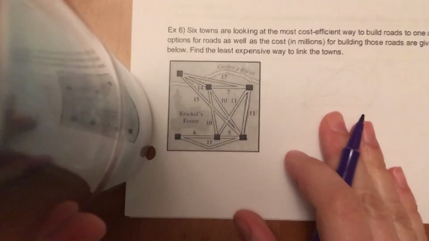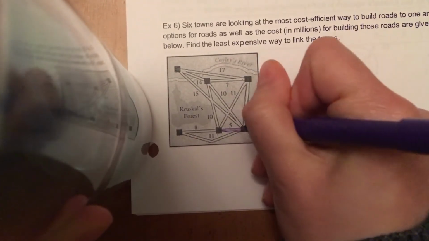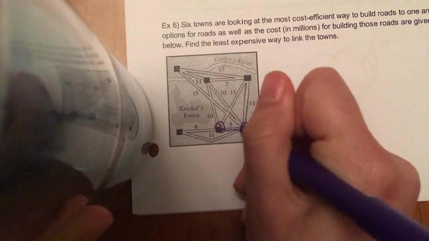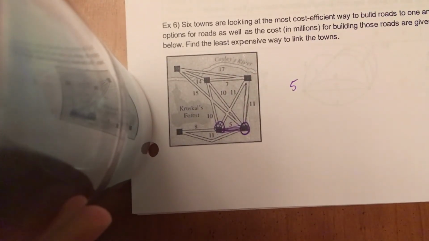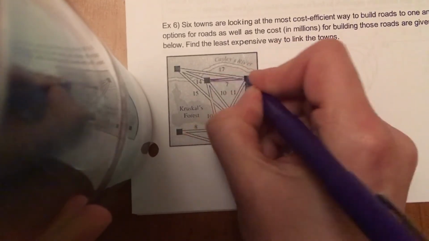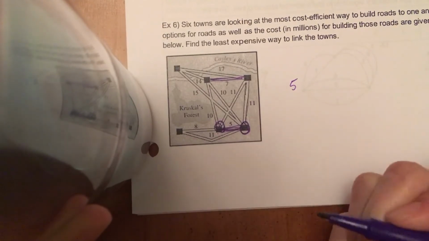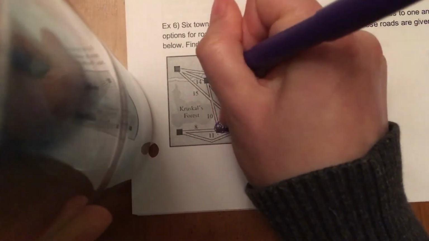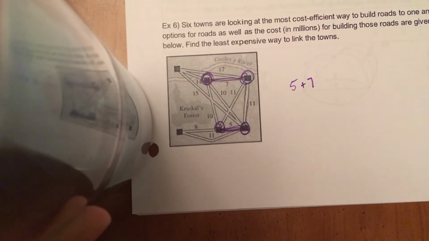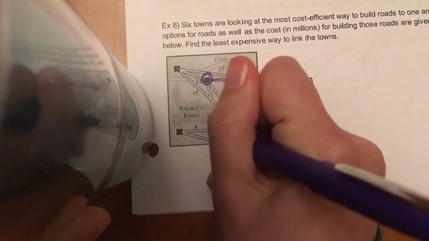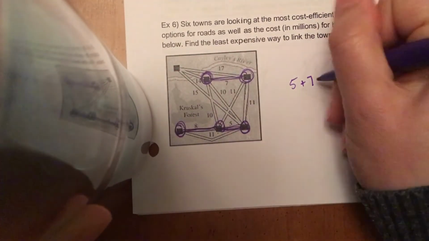I'm going to start with the edge of least weight. So that would be this 5 right here. That gets this town and this town. And then my next smallest edge would be this 7 right here. Again, it's not connected to this edge we've already selected, that's okay. Remember, we're not trying to make a path. We're just trying to make connections. Okay, so 5 plus 7. Now my next smallest edge would be this 8 right here. So those 3 towns are connected.